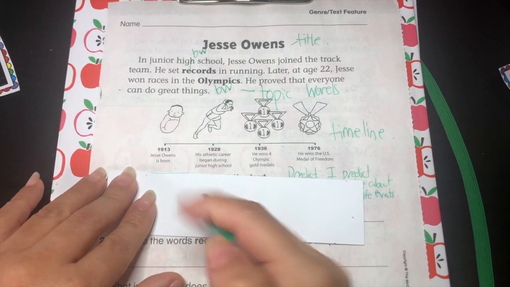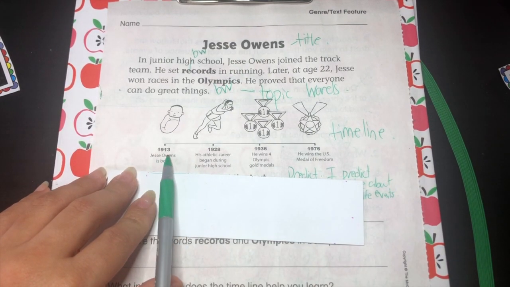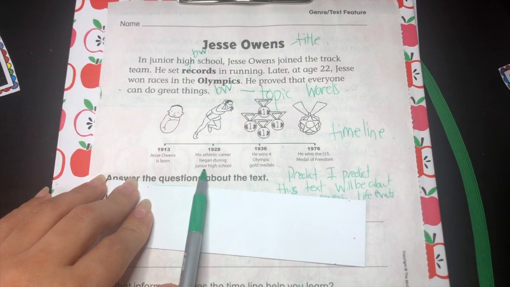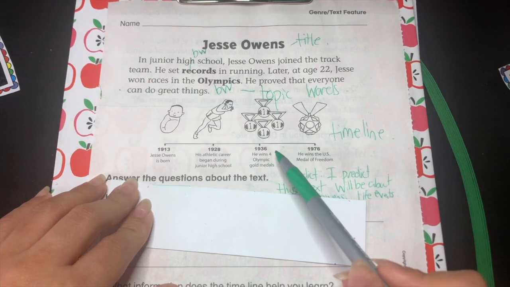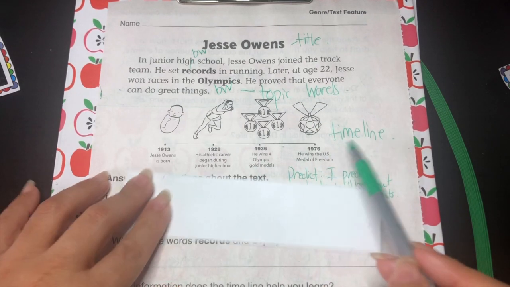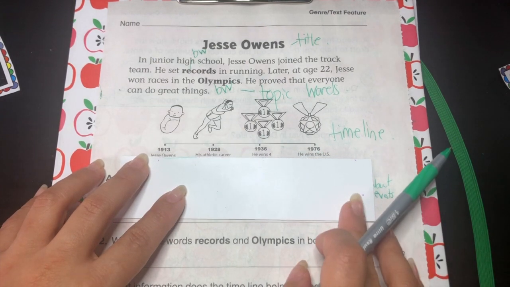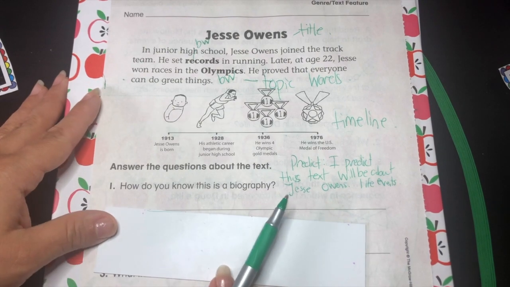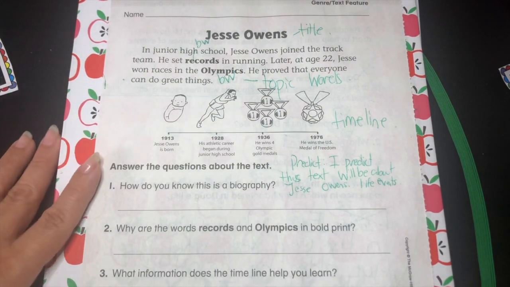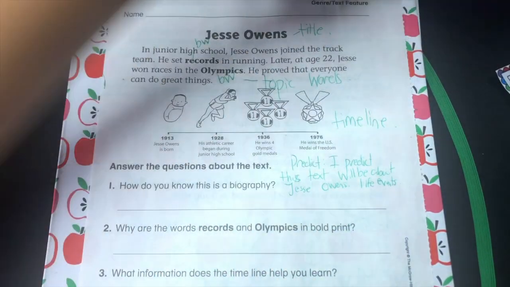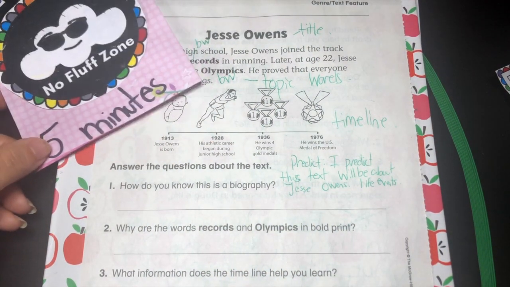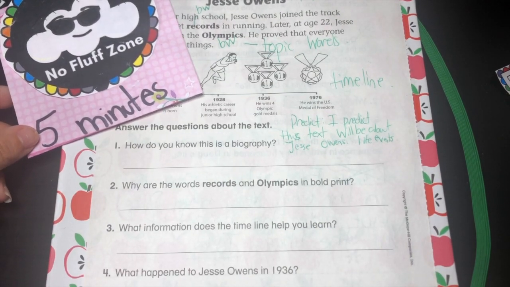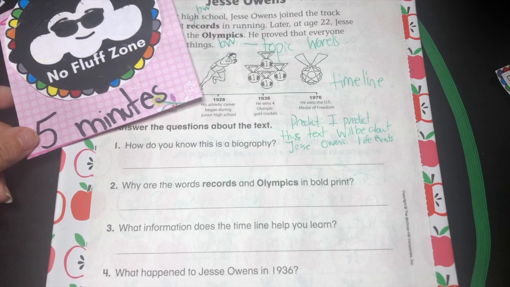Now, let's look at the timeline. 1913, Jesse Owens is born. 1928, his athletic career began during junior high school. 1936, he wins 4 Olympic gold medals. 1976, he wins the U.S. Medal of Freedom. How cool is that? So, now my expectation is you're going to have 5 minutes to answer these 4 questions of the story. All right? You have 5 minutes to answer these questions by yourself, and then Ms. Hernandez will review. Ready, set, go.